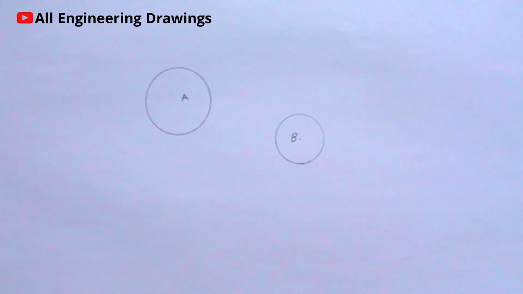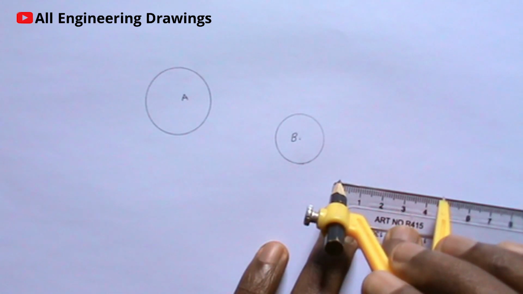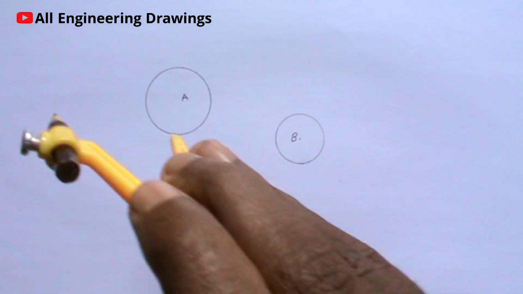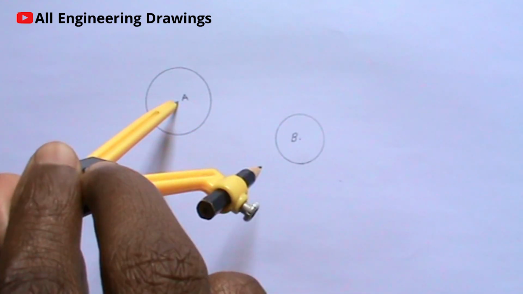Now add the radius of the required circle and the radius of the first circle you drew. After that, extend your compass to the value you obtain. Then place your compass on point A. Then cut an arc.